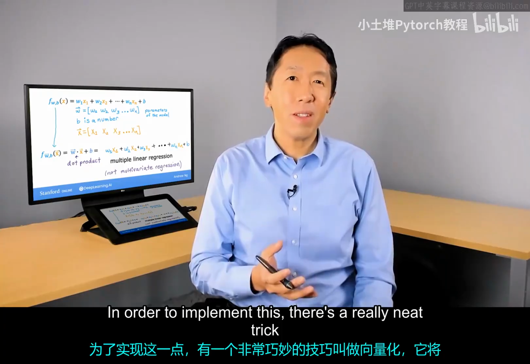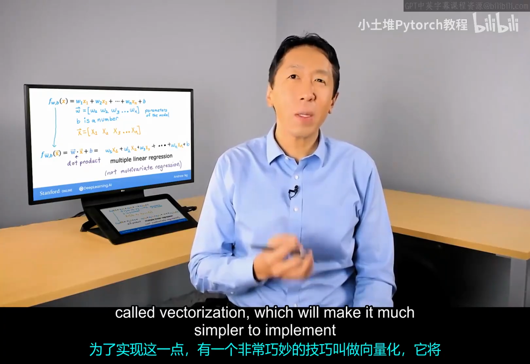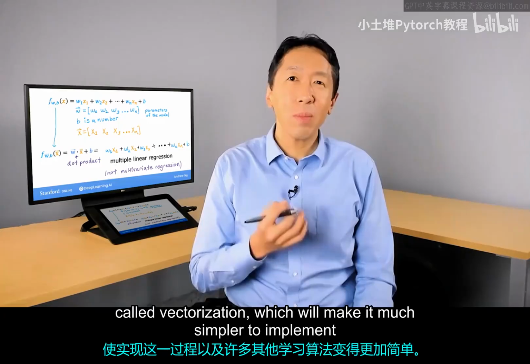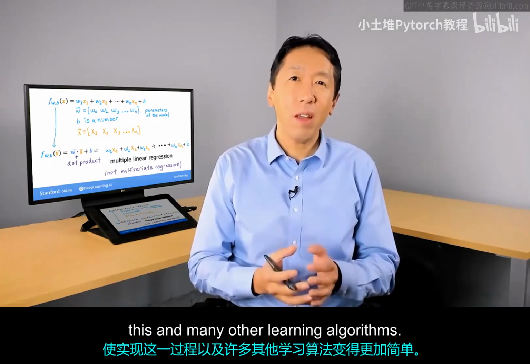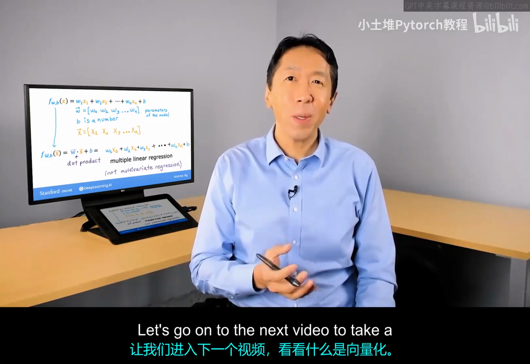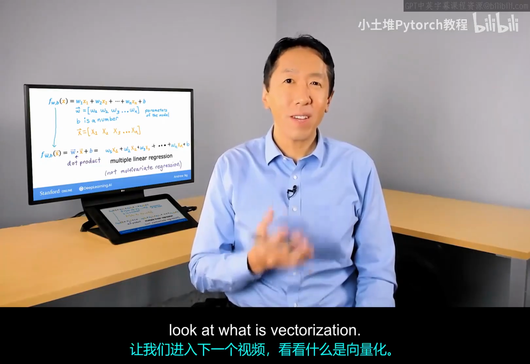In order to implement this, there's a really neat trick called vectorization, which will make it much simpler to implement this and many other learning algorithms. Let's go on to the next video to take a look at what is vectorization.